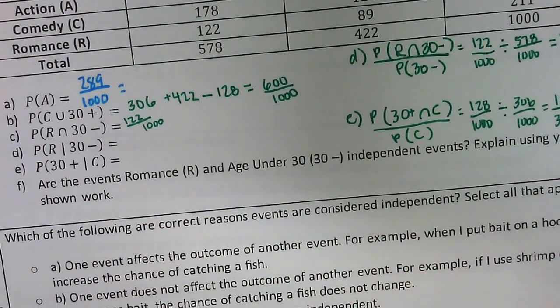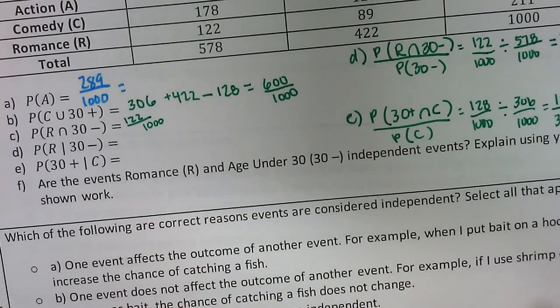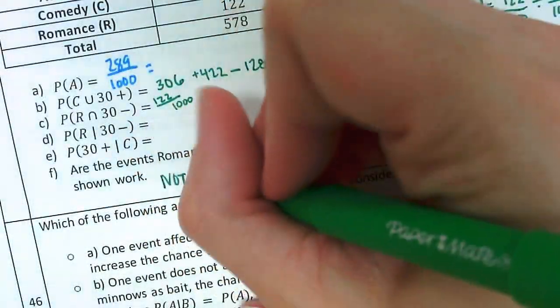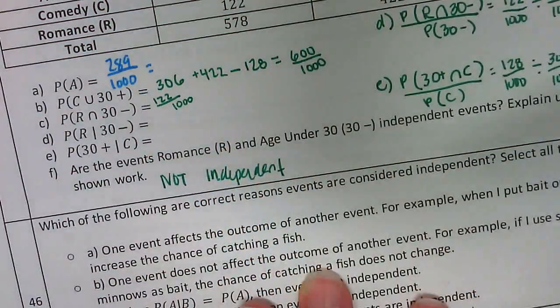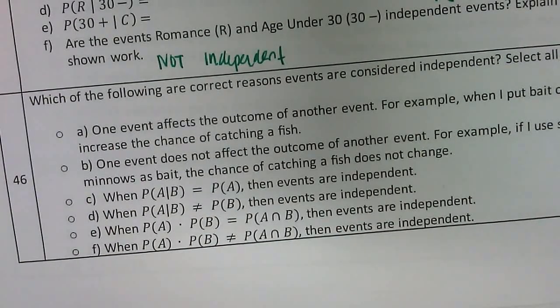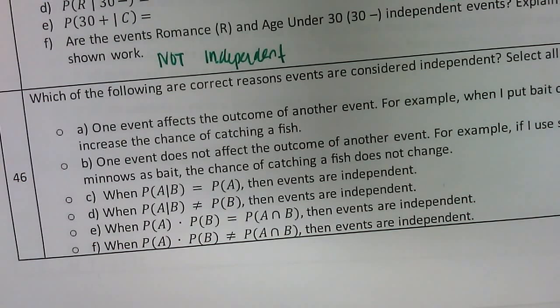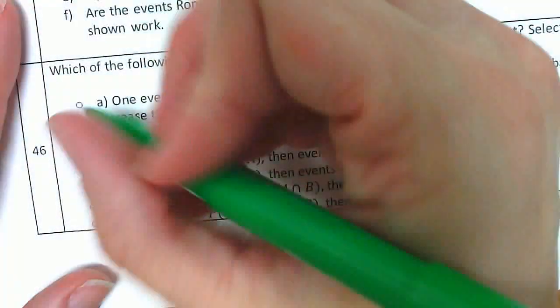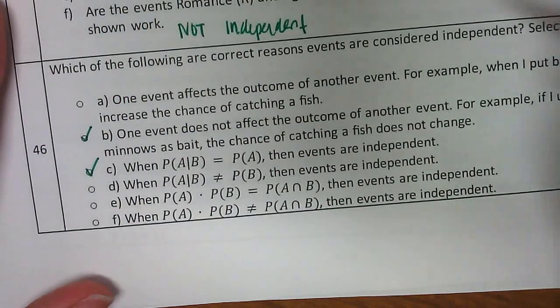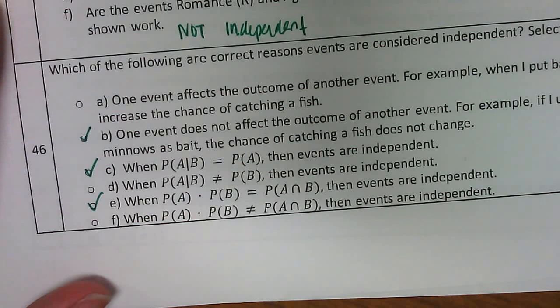All right, part F, they're asking if they're independent or not. These are not independent. Okay, 46, it says, which of the following are correct reasons events are considered independent? Select all that apply. So this is when we have to go through our tests. B is a correct way, C is a correct way, and E is a correct way to determine if they're independent.